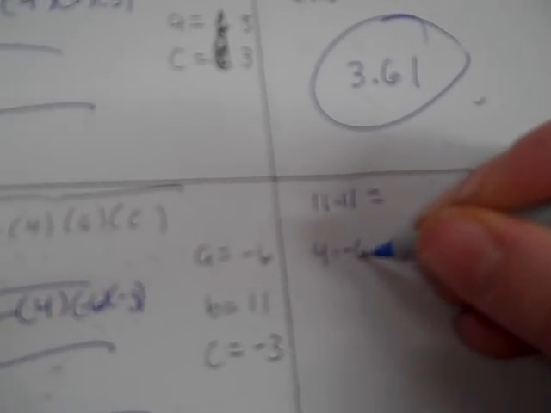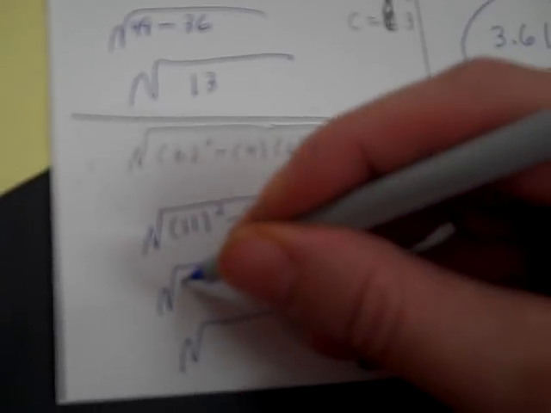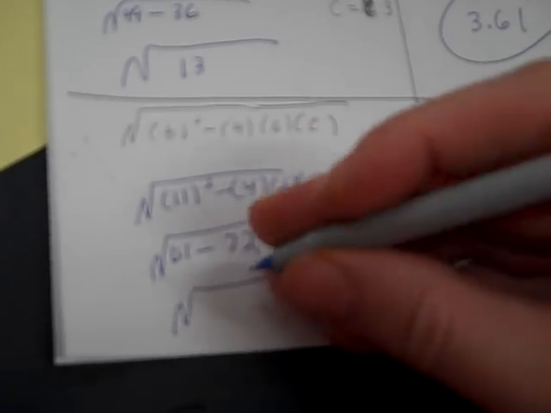And then I take 4 times negative 6 times negative 3. So that's 121. And that is actually 72. So I take 121 minus 72, and it's 49. And 49 is a perfect square. It'd be 7.